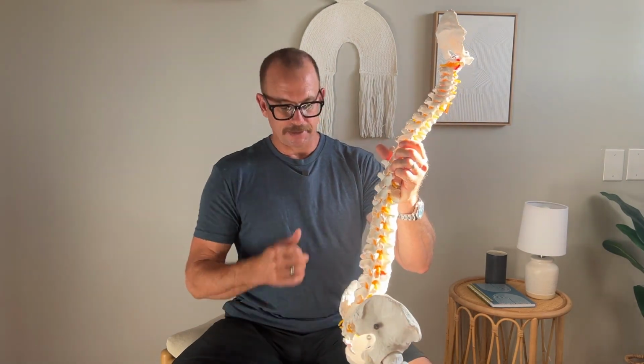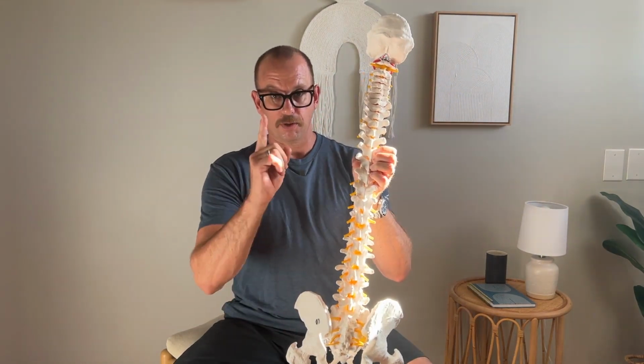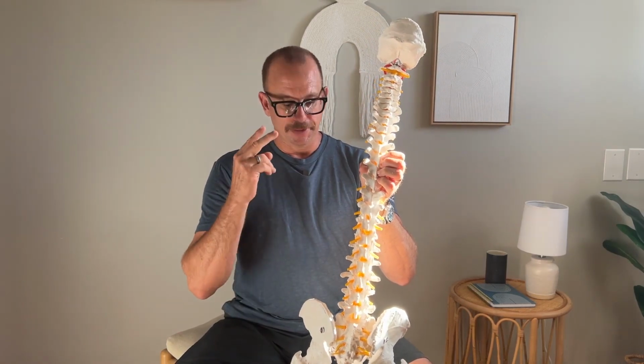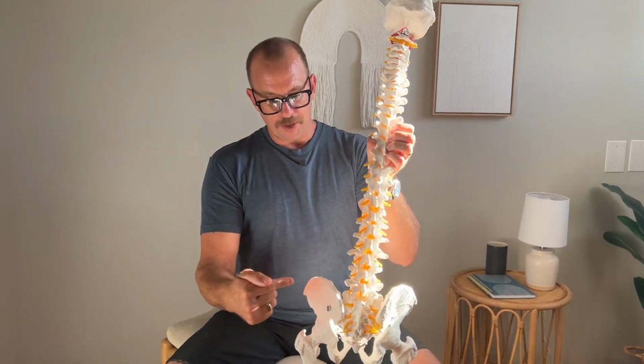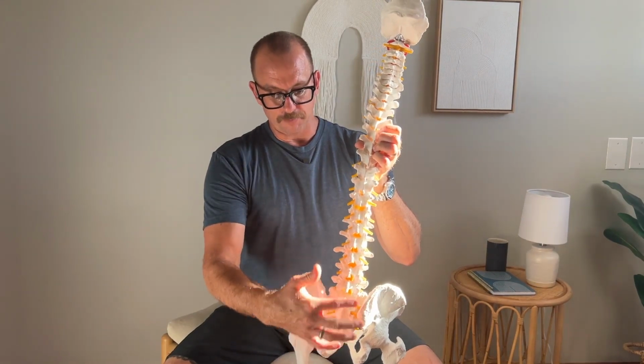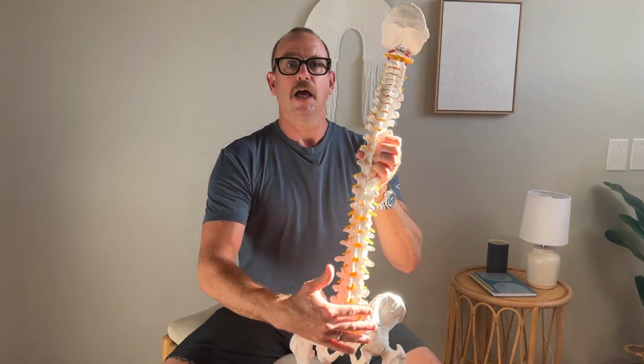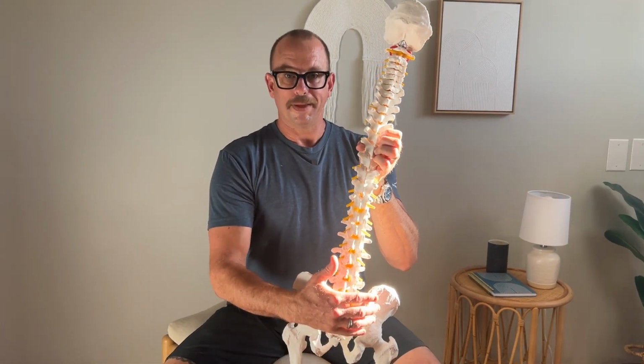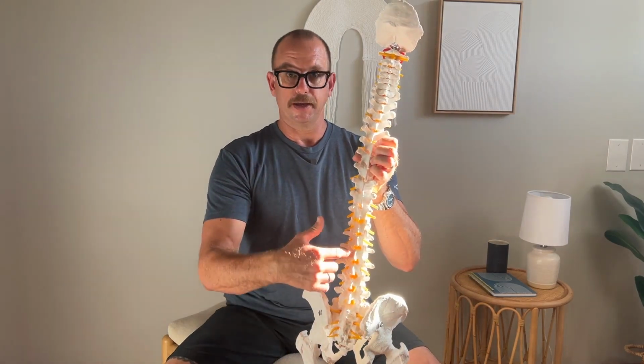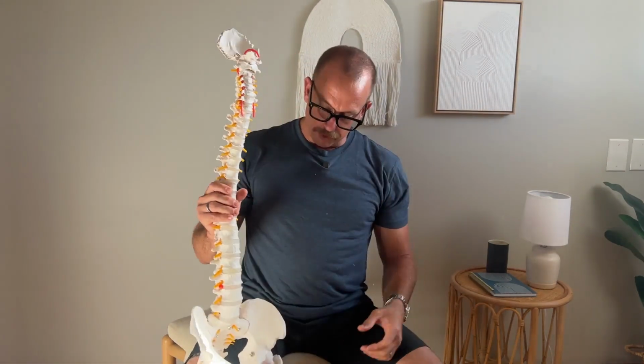Now, the reason you can't separate the two is because, number one, they're connected. Number two, they're intimately connected. You have an ilium and a sacrum. The sacrum makes up the back of your pelvis. So pelvis, hips, spine, they're 100% connected. Now, if you turn it around, this is the front of your body.